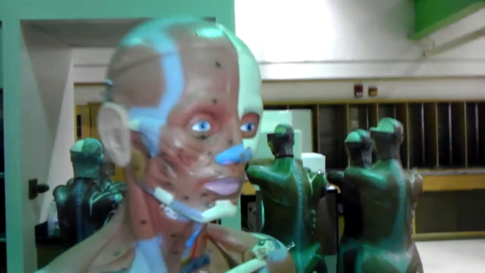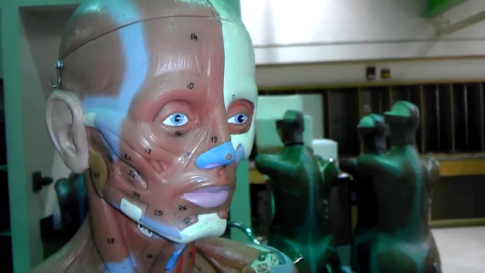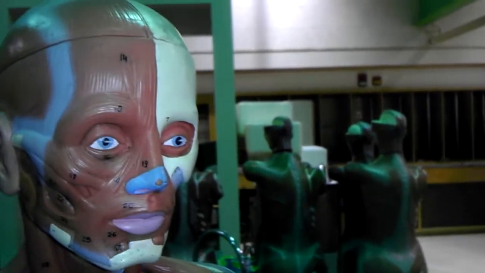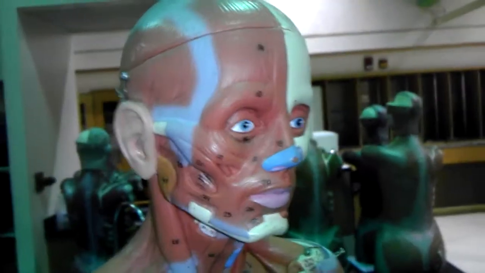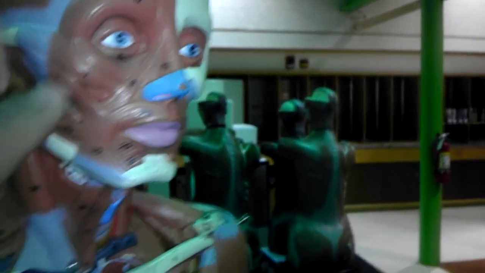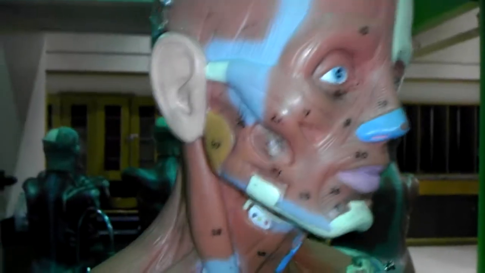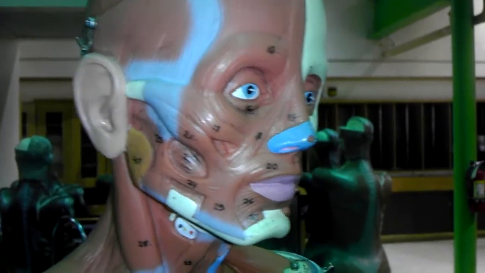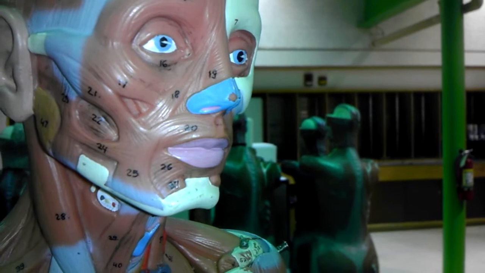Guys, where's frontalis? On the front. Orbicularis oculi, number 10, around the eye. Zygomaticus, number 17, these two. And orbicularis oris, number 20, which is around the mouth.